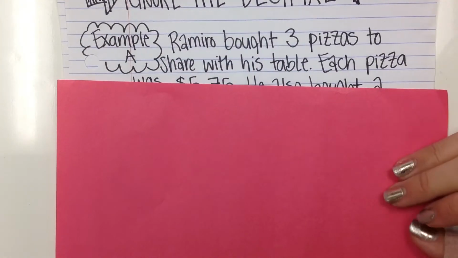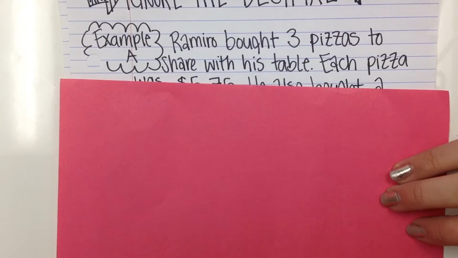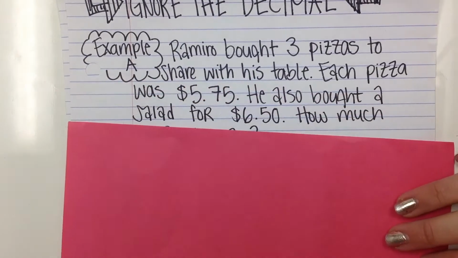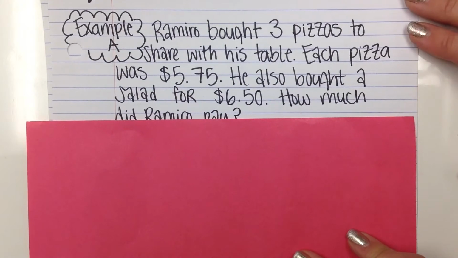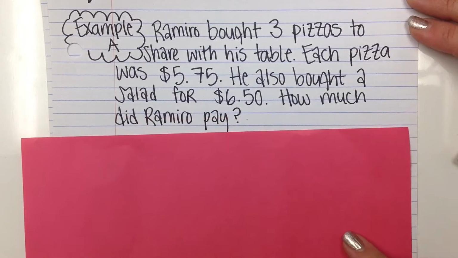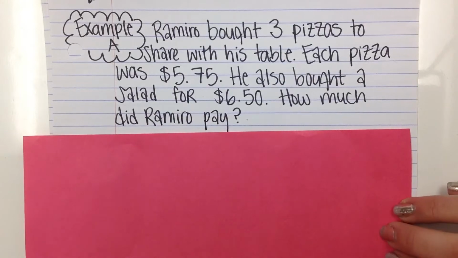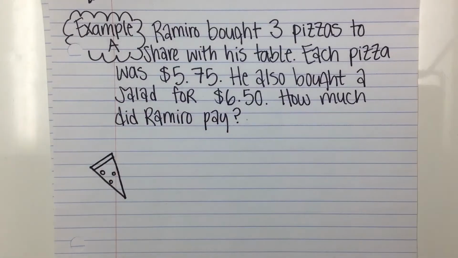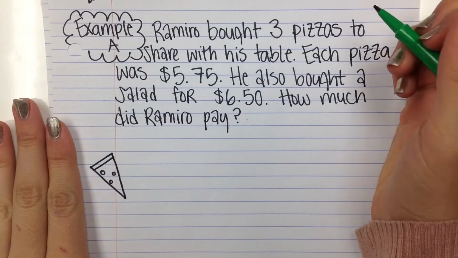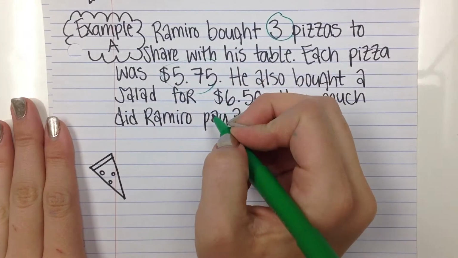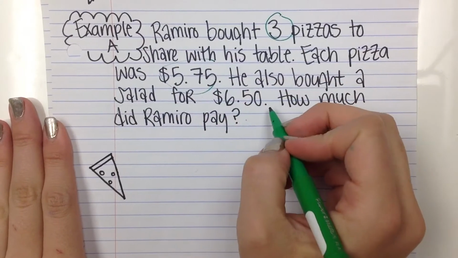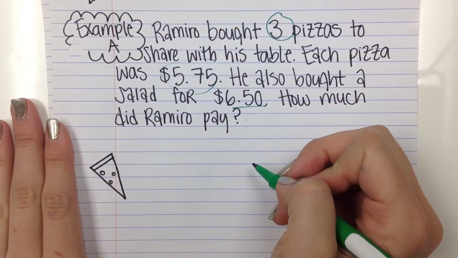Example A. Ramiro bought 3 pizzas to share with his table. Each pizza was $5.75. He also bought a salad for $6.50. How much did Ramiro pay? Okay, well, I'm going to start this problem out by figuring out what I need to multiply. There's 3 pizzas, and they were $5.75 each. Then I'm going to have to add that to the total cost of the salad.